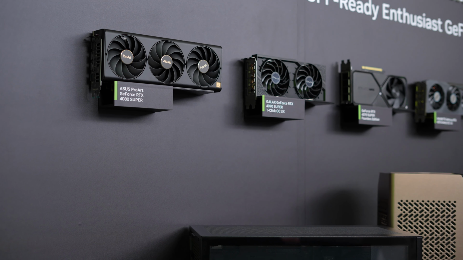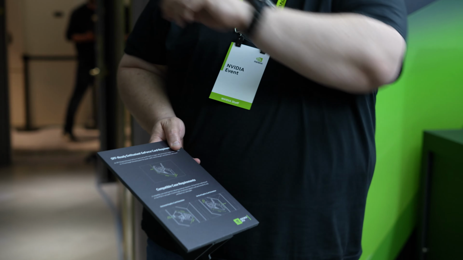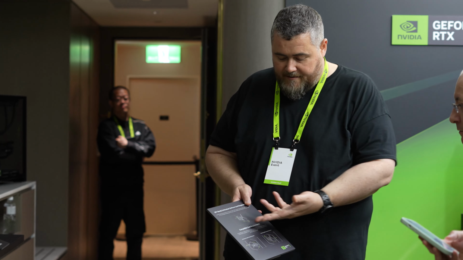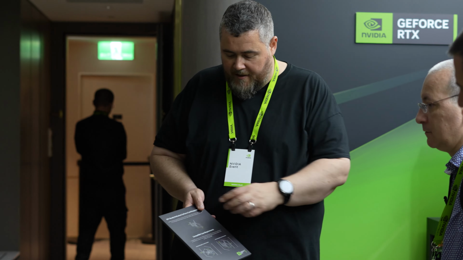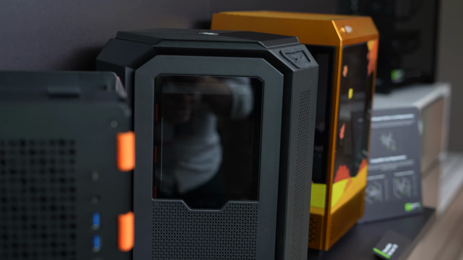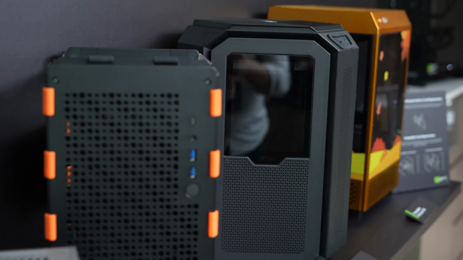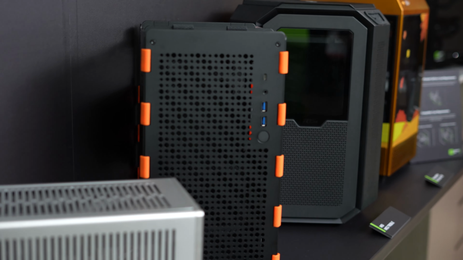And so what is it? It's a guideline for size. So it's the size of the GPU itself, as well as the power connector. It's not like a sticker, it's not a branding program or anything like that. It's, you know, a set of guidelines.